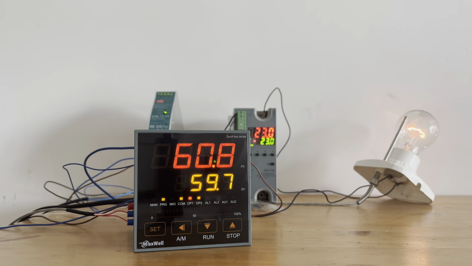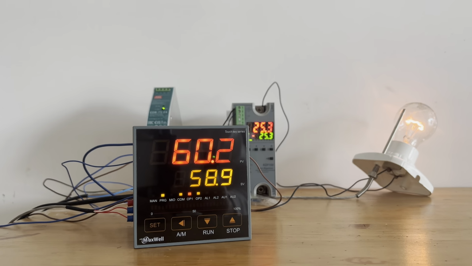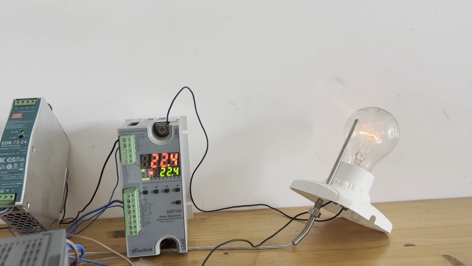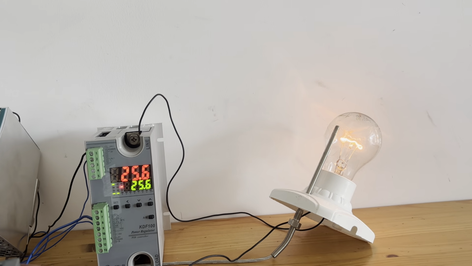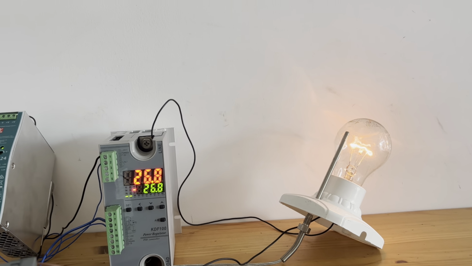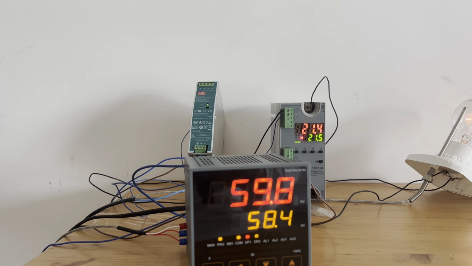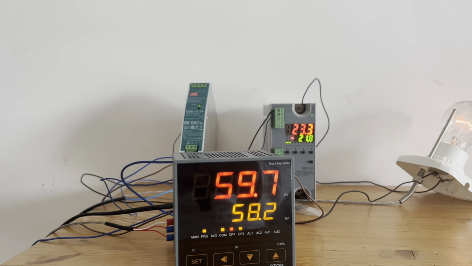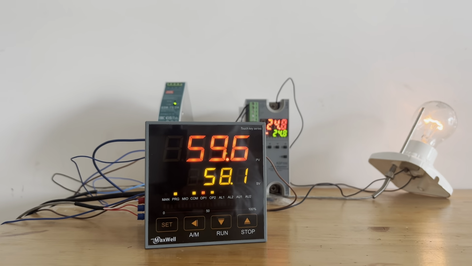In this video we are going to discuss how to change the sensor input for the controller according to your specific application. In this video I have a PT100 sensor attached to the light bulb and then connected to the ramp and soak controller.